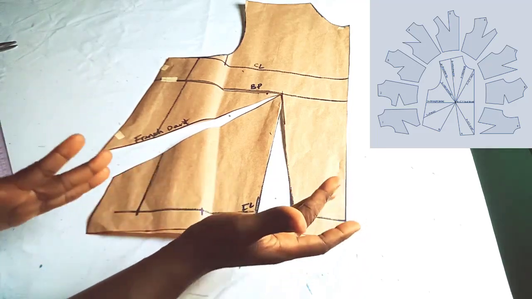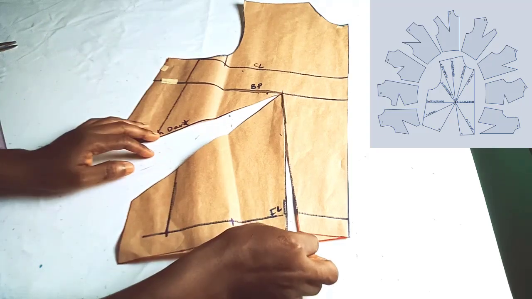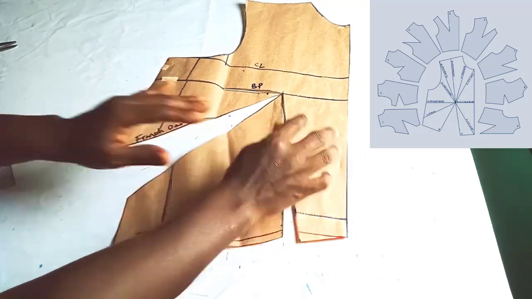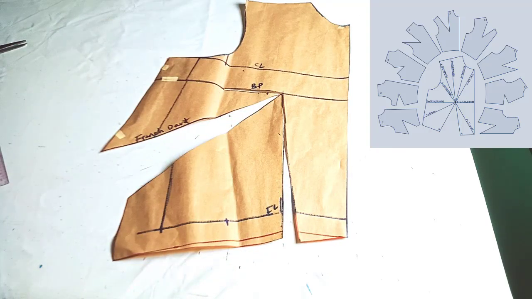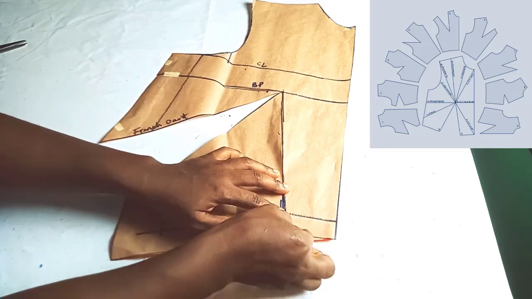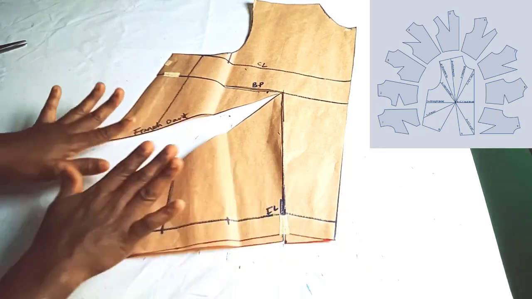But if you want your darts to be at the side like so, you just have to close up the waist darts, then all the darts will be on this angle.